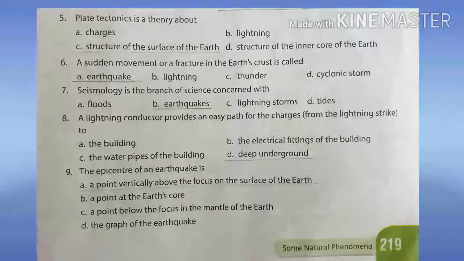Now we'll be discussing next MCQ, the sixth one. A sudden movement or a fracture in the earth crust is called. Answer is option number A, earthquake. Seventh, seismology is a branch of science that concerns with. Answer is option number B, earthquakes. Again, 6th and 7th, both the answers are earthquakes.